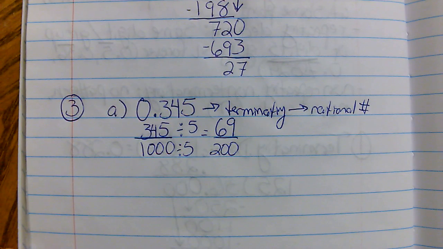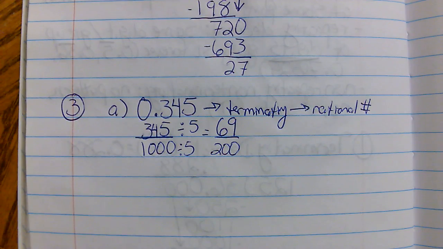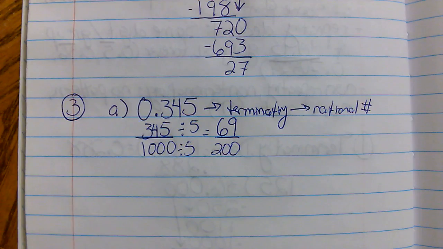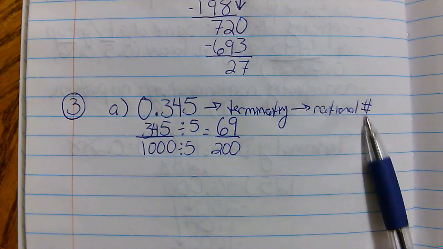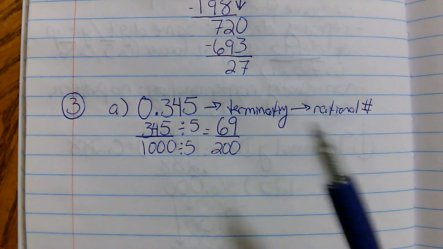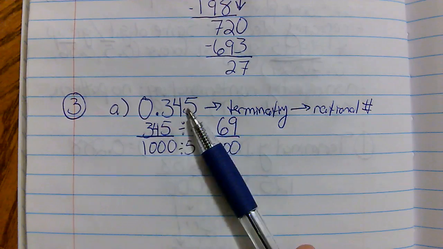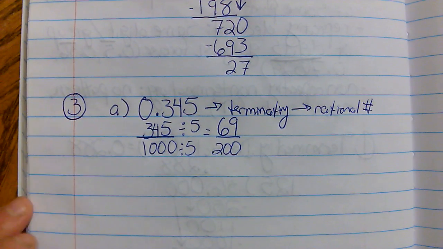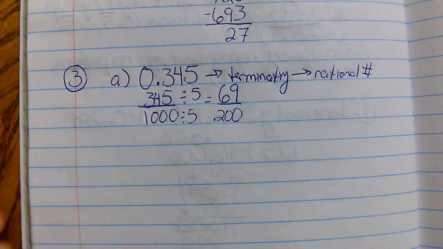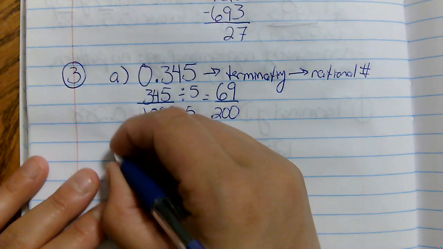Can I divide anything else? Nope. That is simplest form. Okay. I only had to do one bit of division. That's good. Alright. So, as a terminating decimal, it is a terminating decimal. As a rational number in fraction form, 345 thousandths equals 69 200ths. Let's try another one. Actually, we might do 2 more. We'll see.